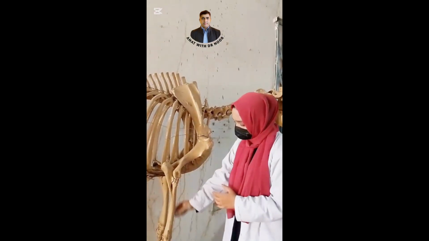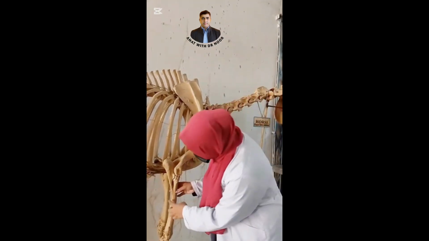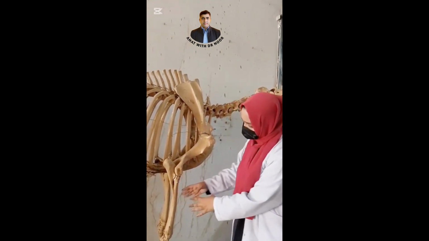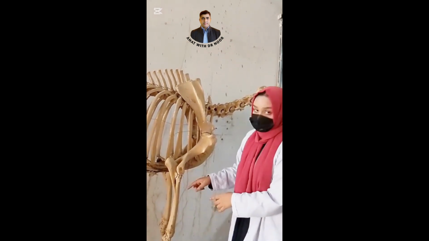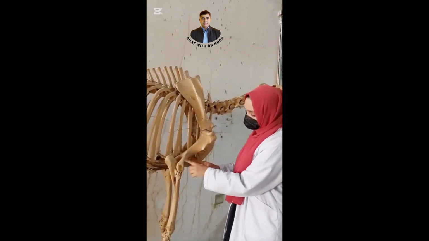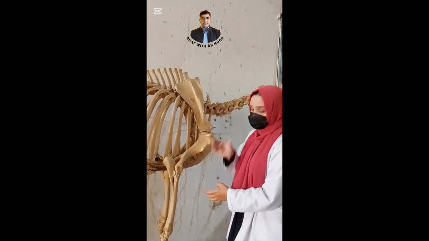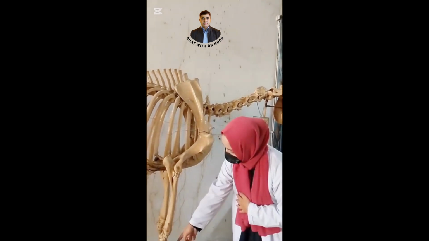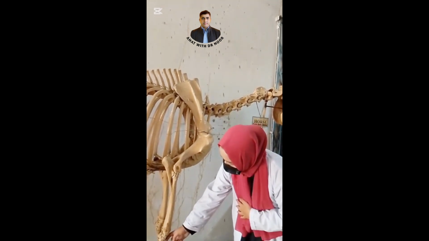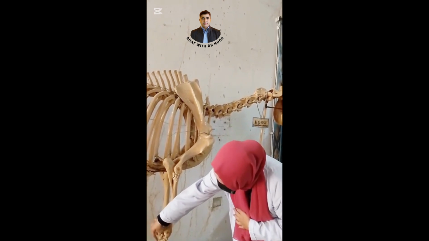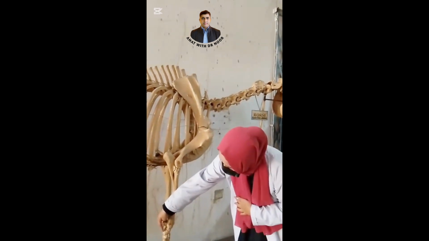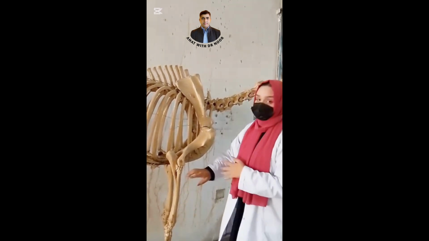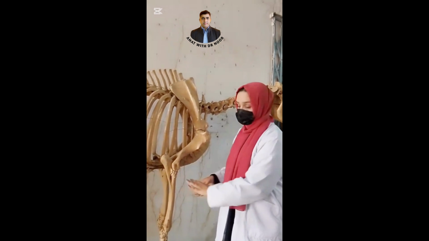And now this is the radius and ulna of the horse, and you can clearly see the lateral side of the radius. Here again, this is the proximal extremity of the radius which articulates with the humerus and makes the elbow joint. And here you can see distally, the facets are articulating with the carpals and making the carpal joint. The lateral facet articulates with the ulnar carpal, the intermediate facet articulates with the intermediate carpal, and the medial facet articulates with the radial carpal. The major difference is that the horse has only one interosseous space and the styloid process is absent.